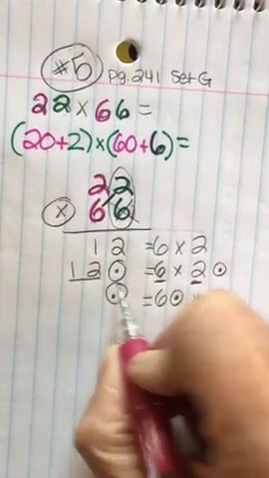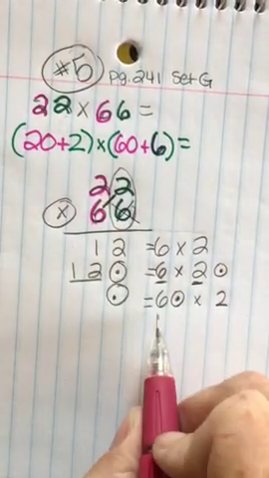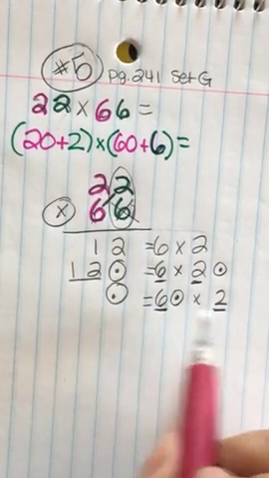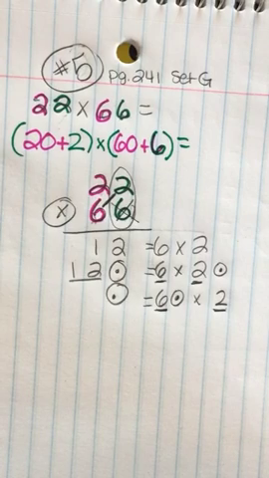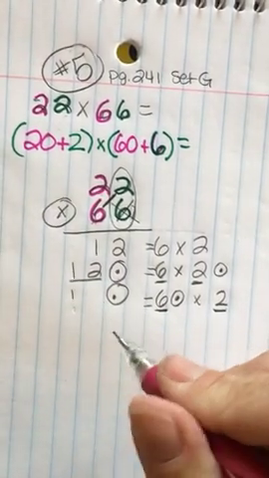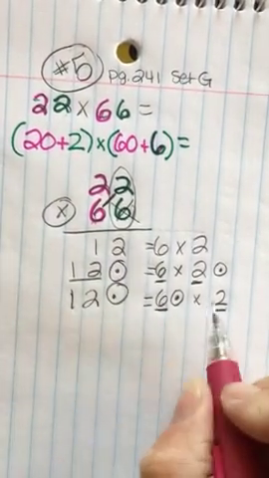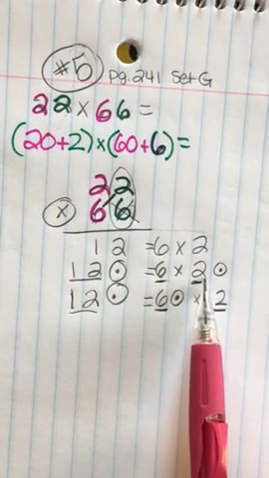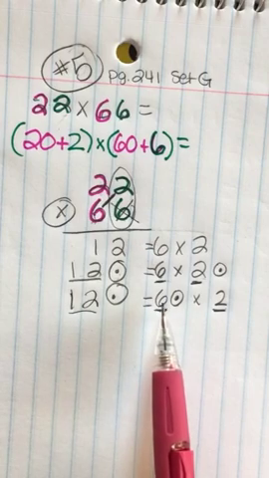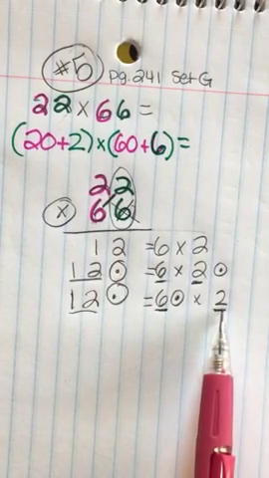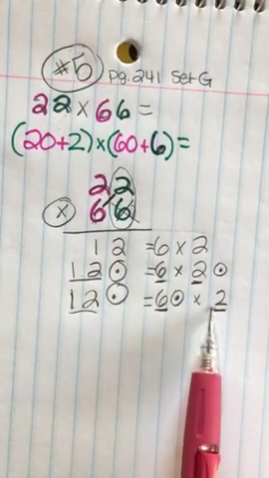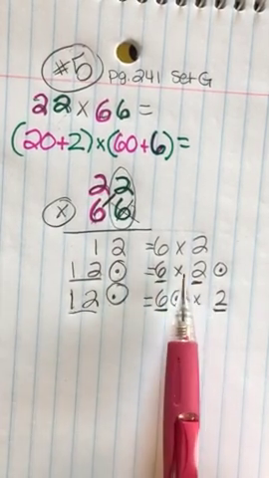I want to save that place value again, and then I can do my basic fact of 6 times 2, which is 12. And again, it's 120, because 6 times 20 up here is 120, so I know that 60 times 2 is going to be 120, because 6 times 2, 6 times 2. See how it's just a reverse? Okay.